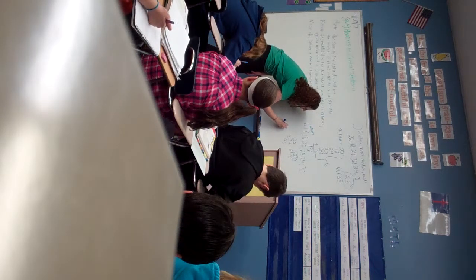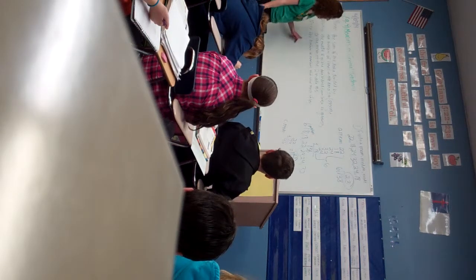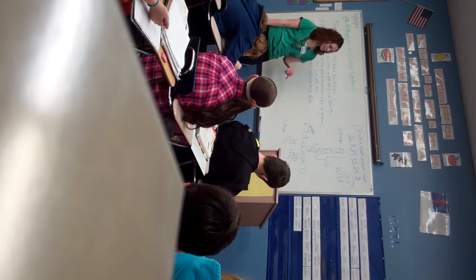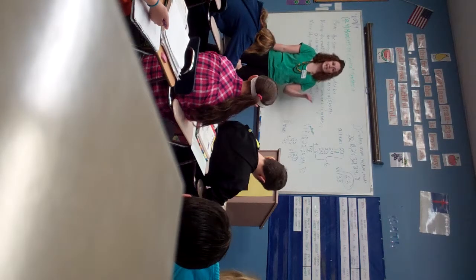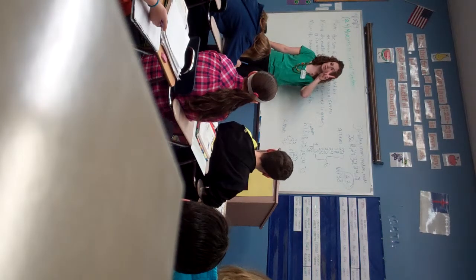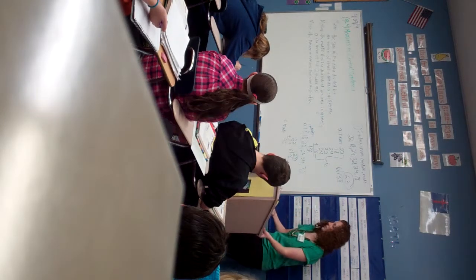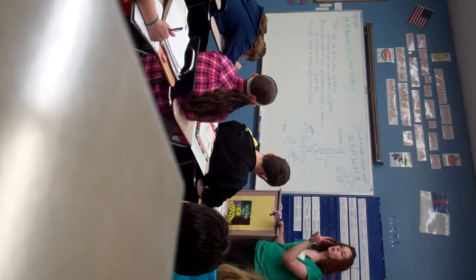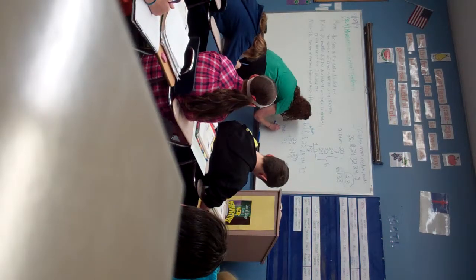And for C, for the mode, this is the number or numbers that occurs most often. Do we have any numbers that repeat in this set of data? 18 and 24. 18, we have 2 18s, correct? And 24, we have 2 24s. So we would say that we have 2 modes. We have 18 as our mode, and we also have 24 as our mode.